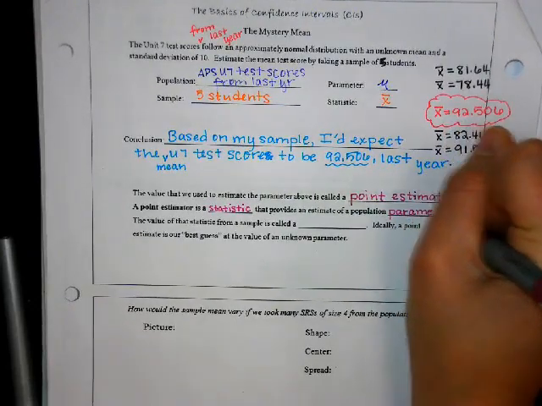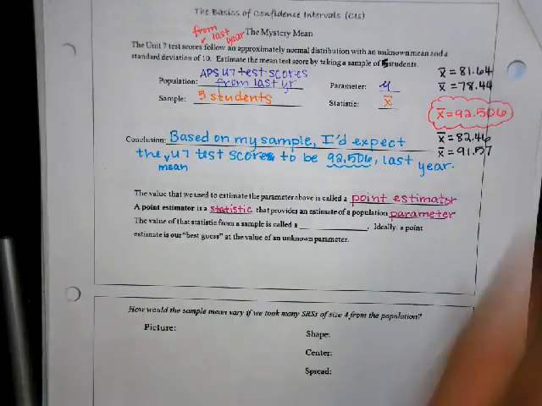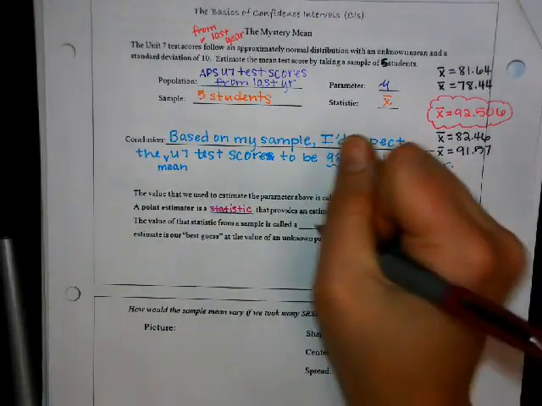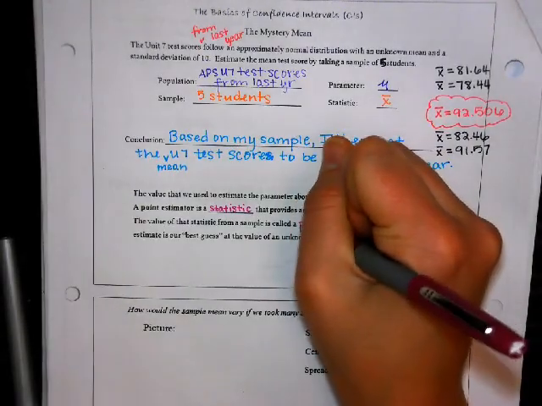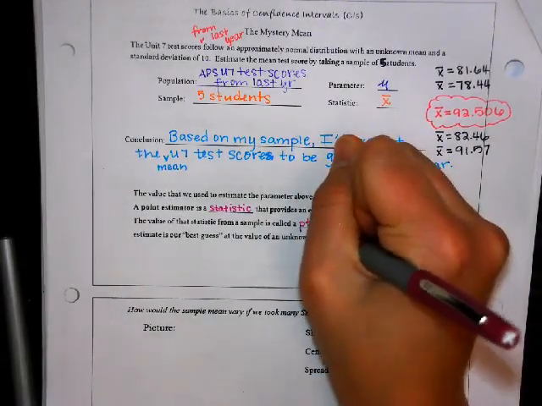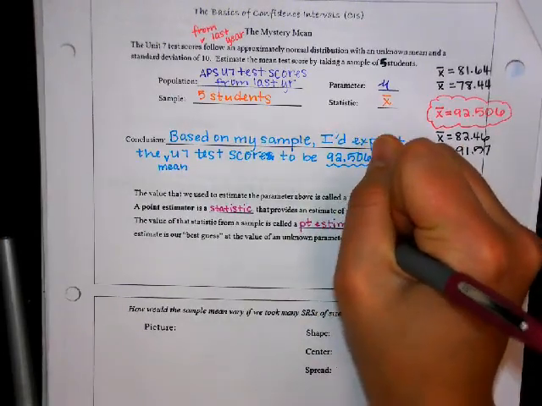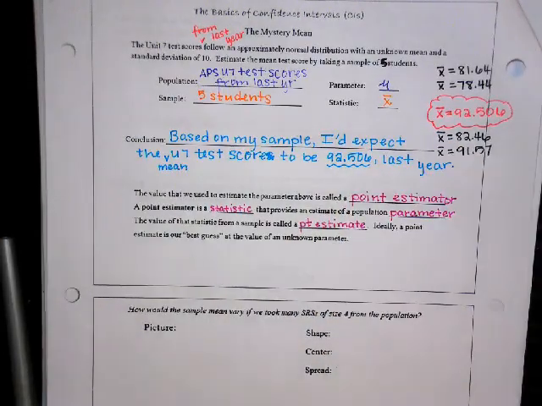The value of that statistic from a sample is called a point estimate. I'm going to abbreviate point. And ideally, a point estimate is our best guess at the value of an unknown parameter.